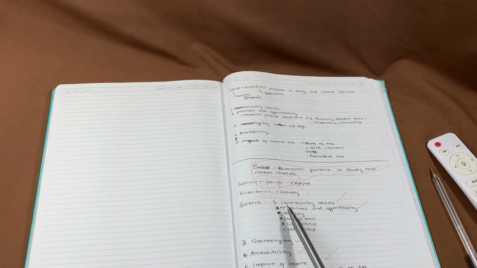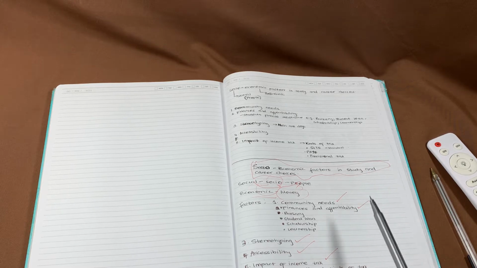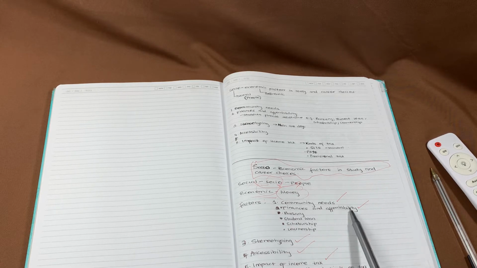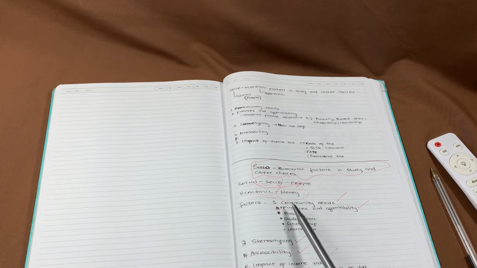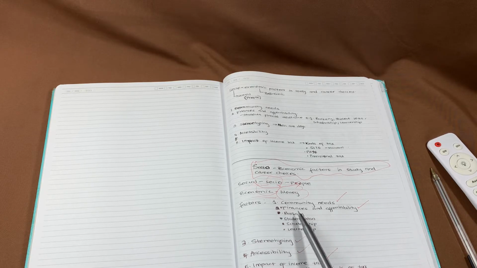And then number 2, let's look at the finances and the affordability, especially when you go to study that particular career that you have just chosen. You're going to be looking at funding again. What is going to fund me? The finances and affordability. Are you going to use a bursary, where usually NSFAS covers the teachers, NSFAS covering everyone?